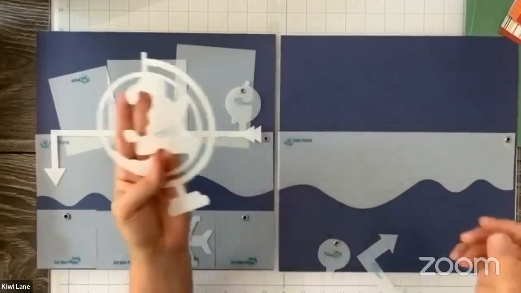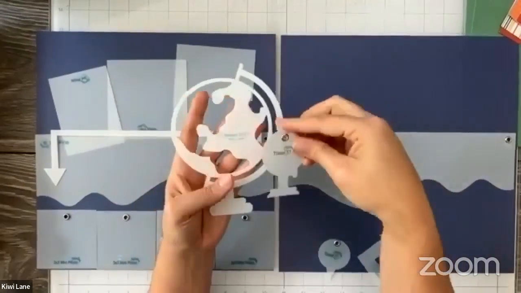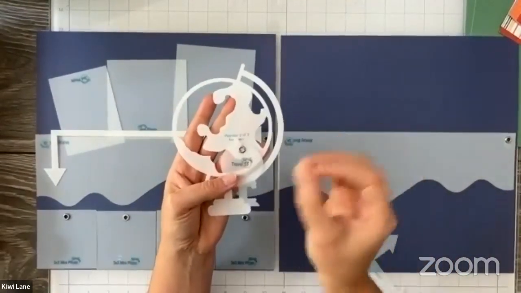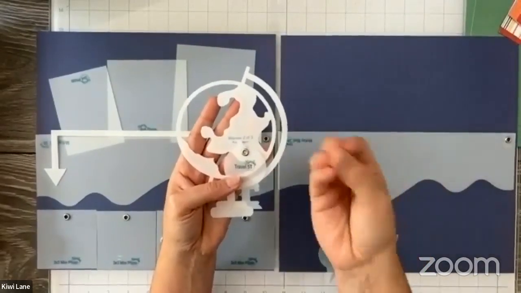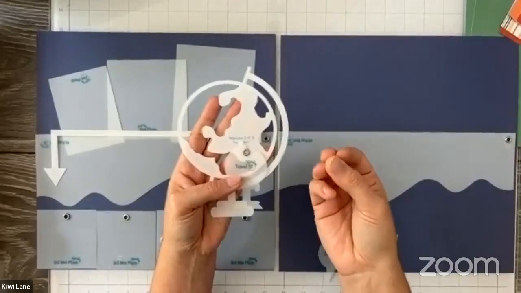And you get this also really cute globe. It's of course larger than this globe. You can layer those together. That's the great thing about different sizes of any type of design, that you get a little bit more substance when you add the layers.